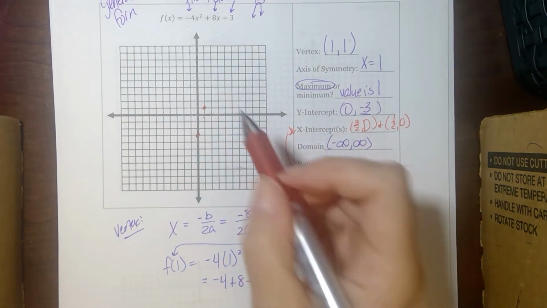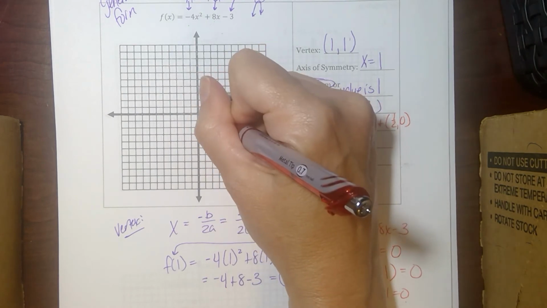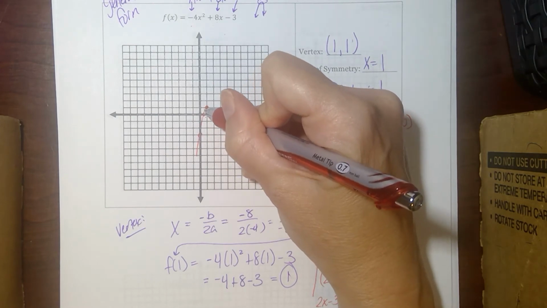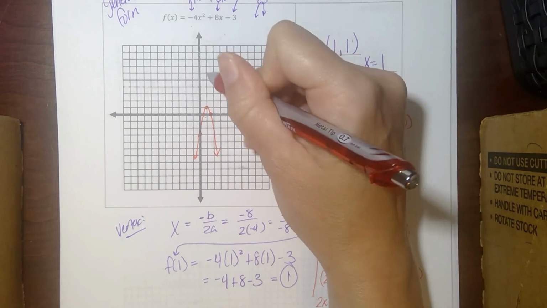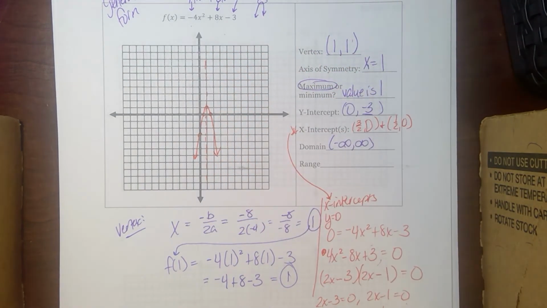Let's see if that works on my graph. Oh, it's perfect. So 1/2 and 3/2 is 1.5. I can connect these dots into a nice balanced parabola. I see that I have my axis of symmetry at positive 1, just like I said.